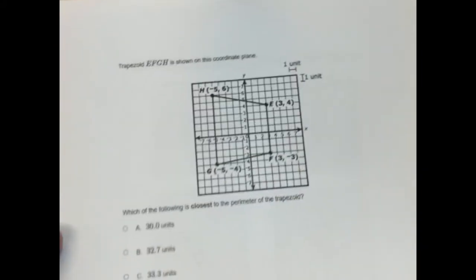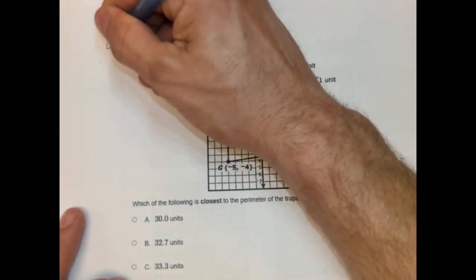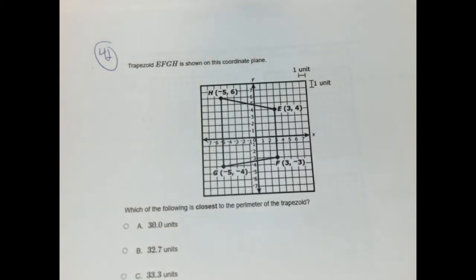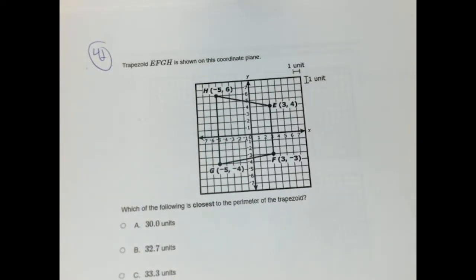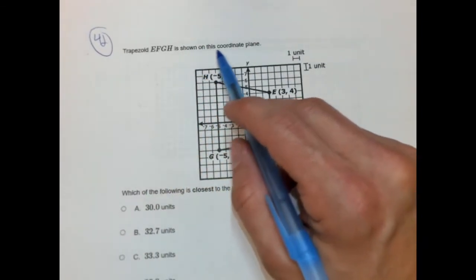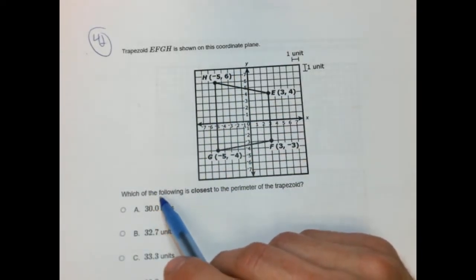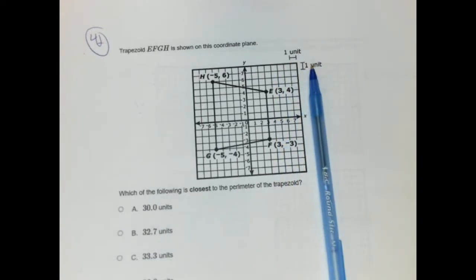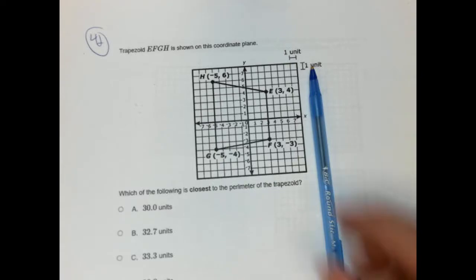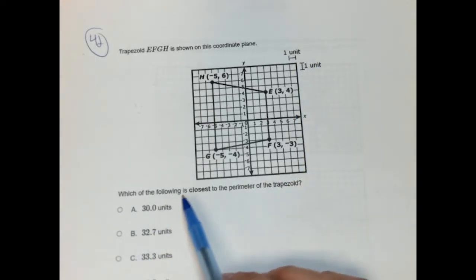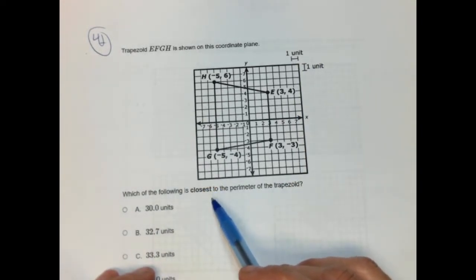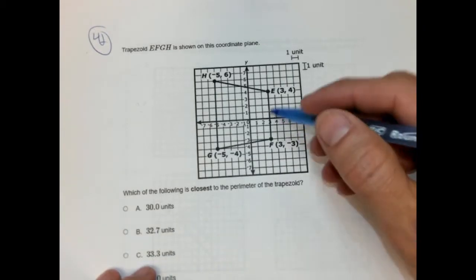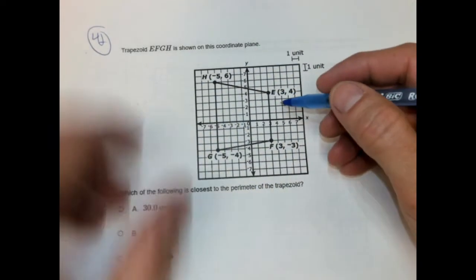Okay, number 42. Last one. All right, trapezoid EFGH is shown in this coordinate plane. Which of the following is closest to the perimeter of the trapezoid? Okay, so we have trapezoid EFGH shown on the coordinate plane. Which of the following is closest to the perimeter of the trapezoid? Okay, so perimeter is length around.